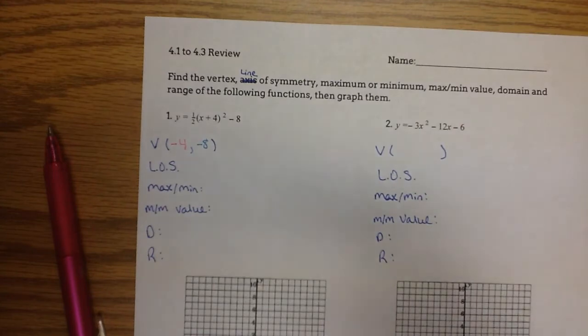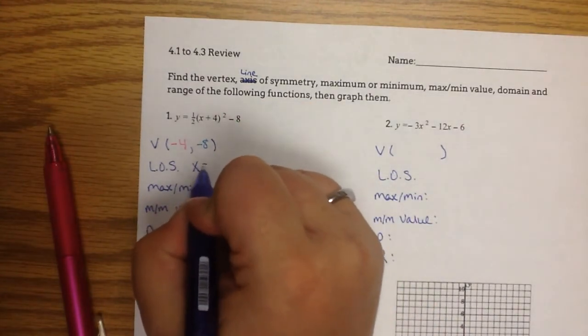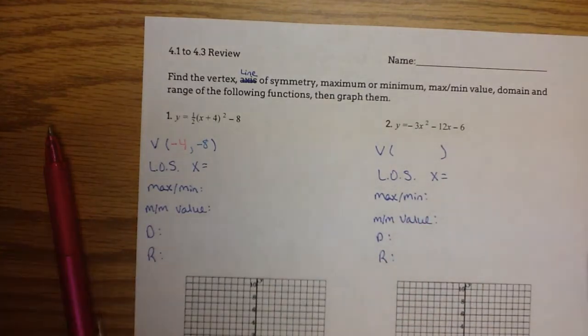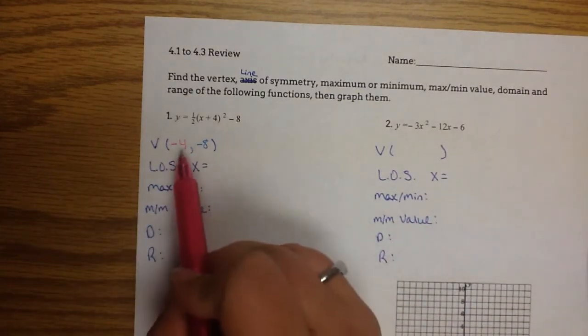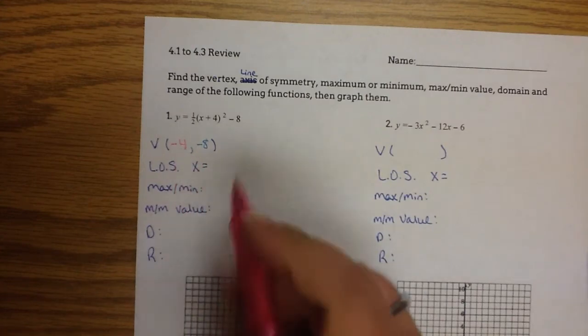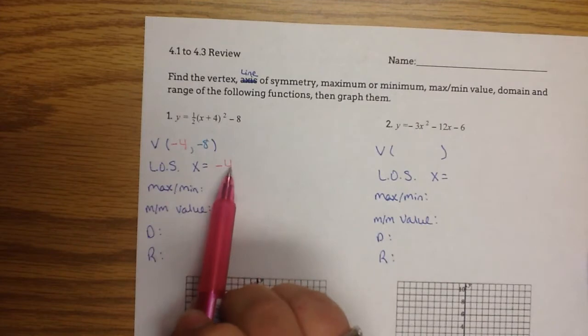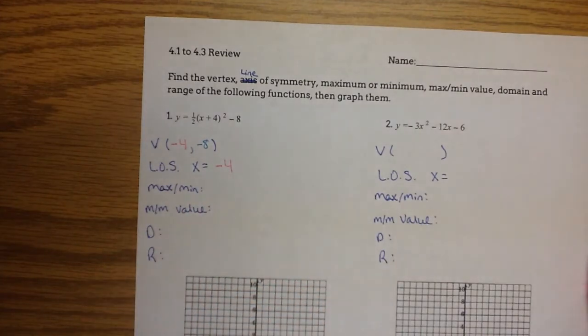Then my line of symmetry is always going to start with x equals, so I can go ahead and put that on both. Line of symmetry is always going to be an x equals, and then it's going to be whatever the x value of your vertex is. So since I found that here, I can just drag it down for line of symmetry.